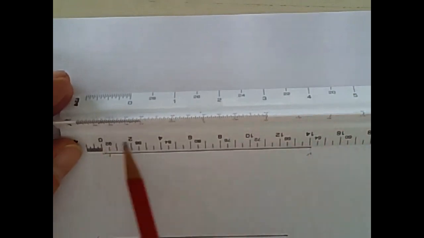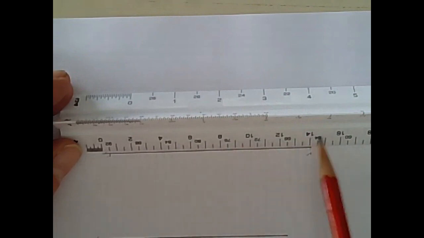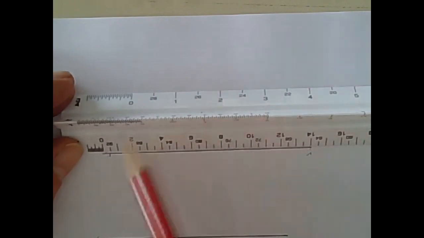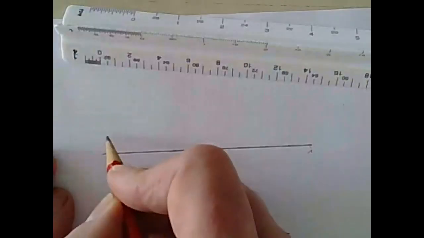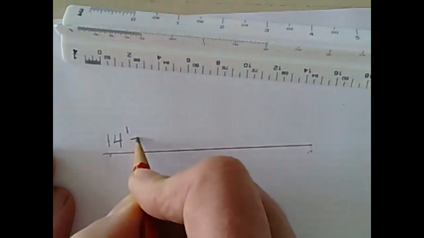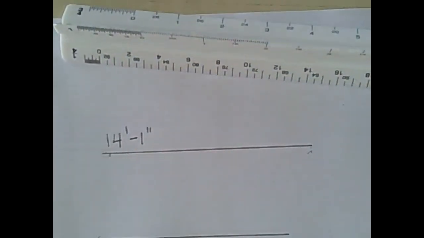And on this one, I'm on the bigger numbers, so I know I'm between 14 and 15. I'm just a tad over 14 feet. So then I slide the 14 feet back and I get 1 inch. And I know that each tick is 1 inch because of that paper I just did. So above the line on the left-hand side, I would write 14 feet, 1 inch.